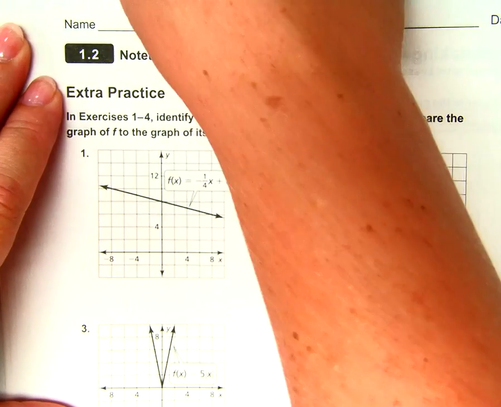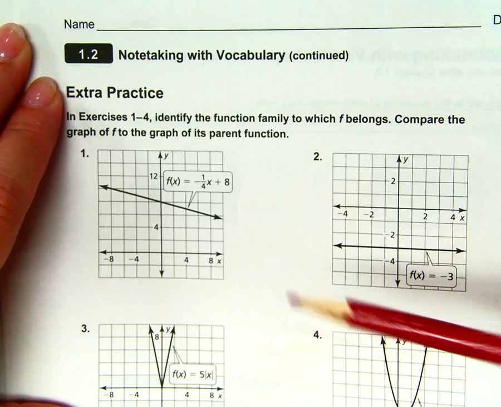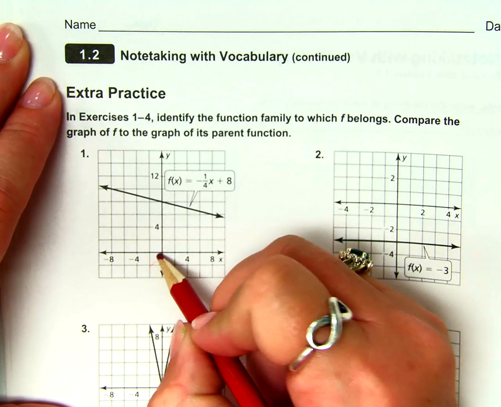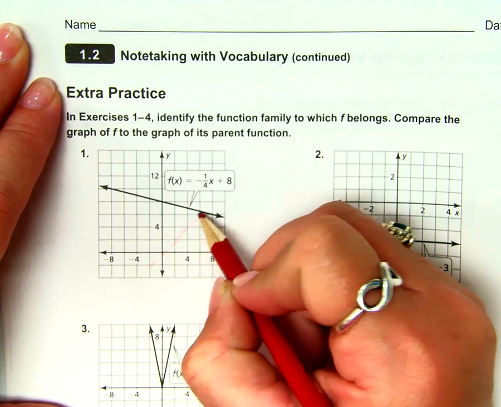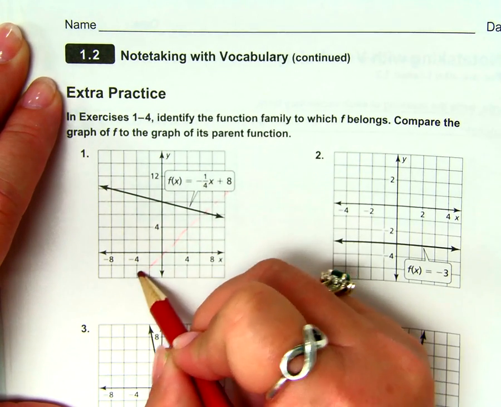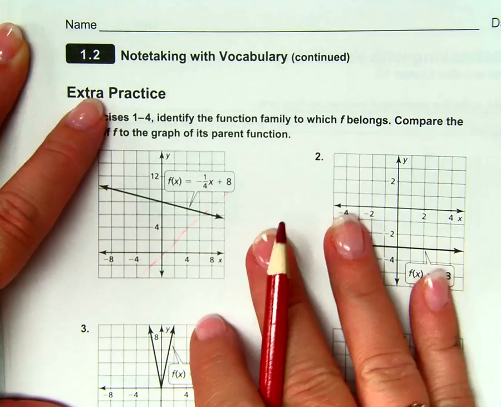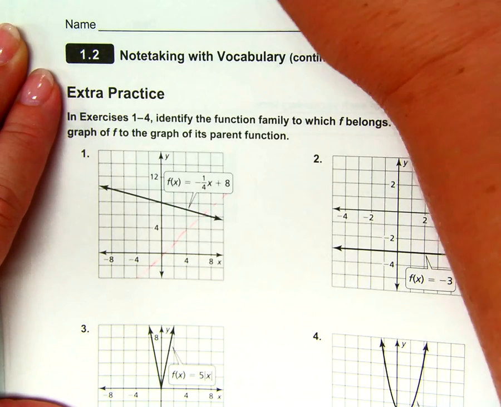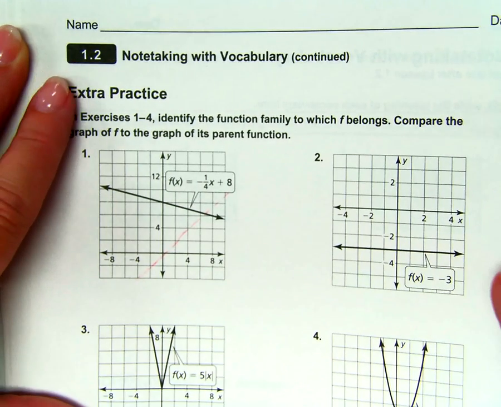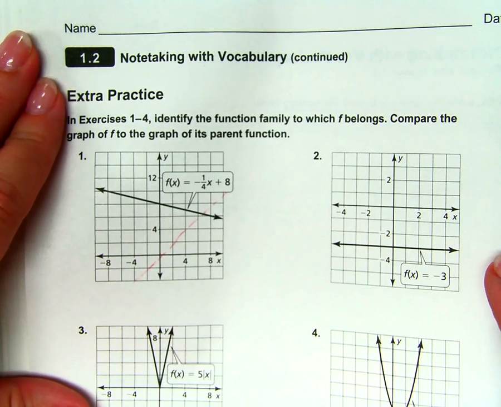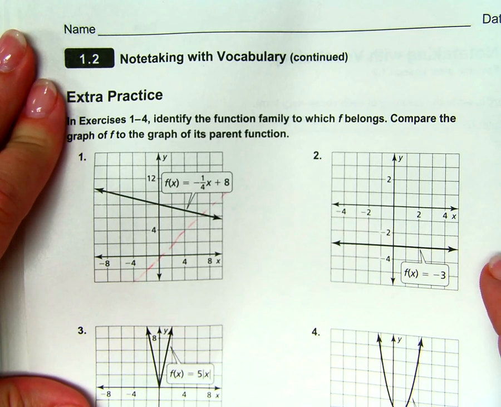Would it help for you to see where the parent function is? Isn't that the parent function right there? Y equals x. Can you even see that at all? Now you see why I write with pen on the projector. Okay?